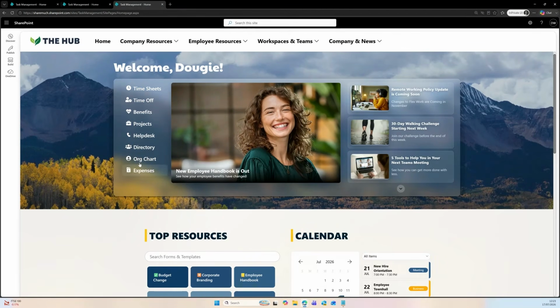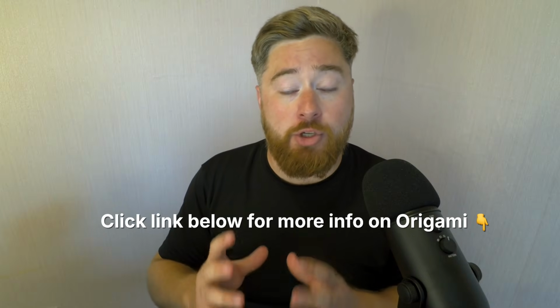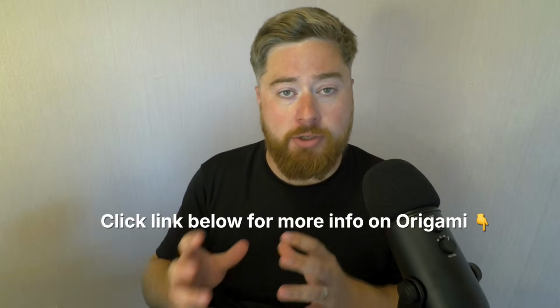We have some nice navigation buttons, which again, when you hover over them, have got a really nice feel. We've got this news item, which is pulled through. So maybe an item about a new employee handbook is now ready. And we've also got some secondary news items over here as well, which we can scroll through using this button. As I say, that's only available using Origami Connect as a plugin to SharePoint.